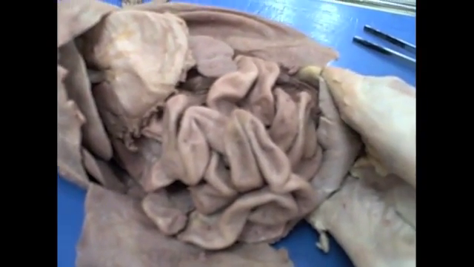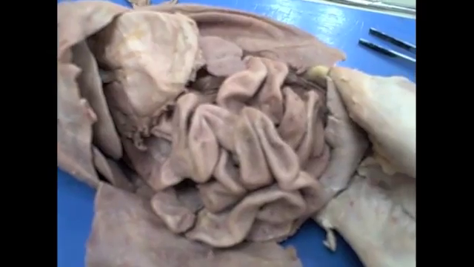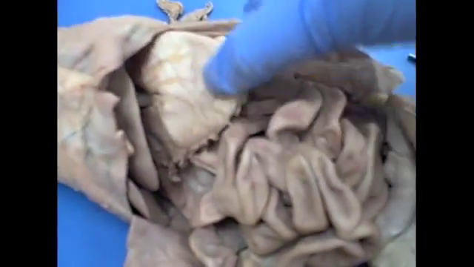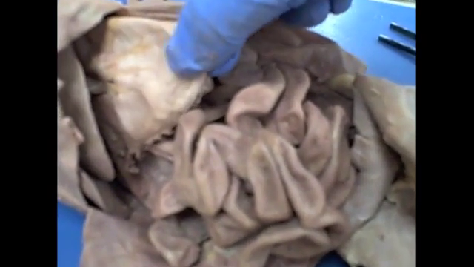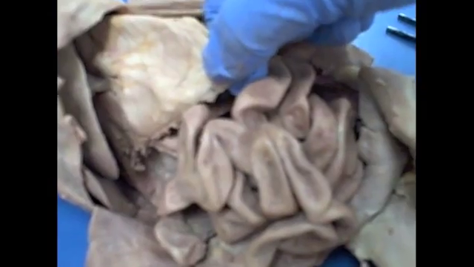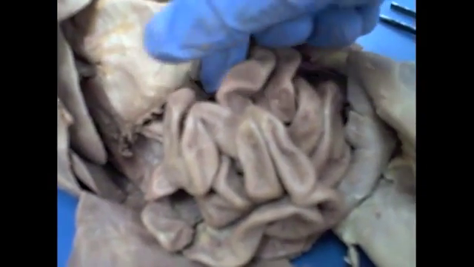We have opened up our cat and we are now looking at the inside. Here is the stomach, which lies on the left side of the upper abdomen and works in digestion. We opened up the stomach and found no worms.